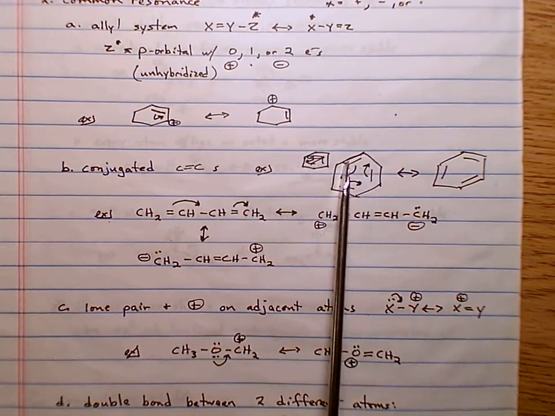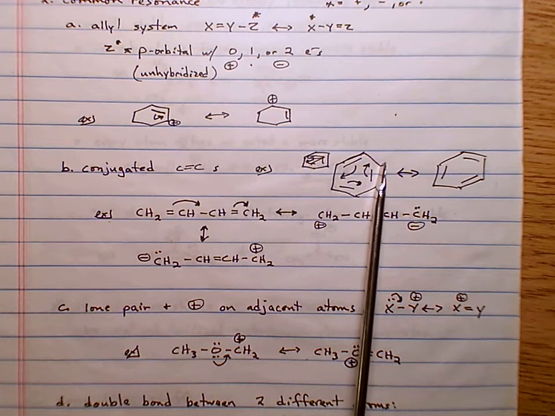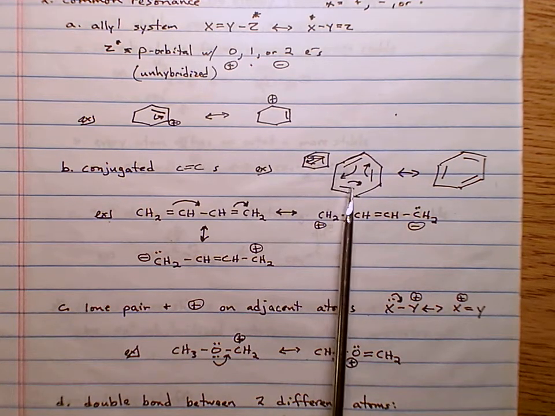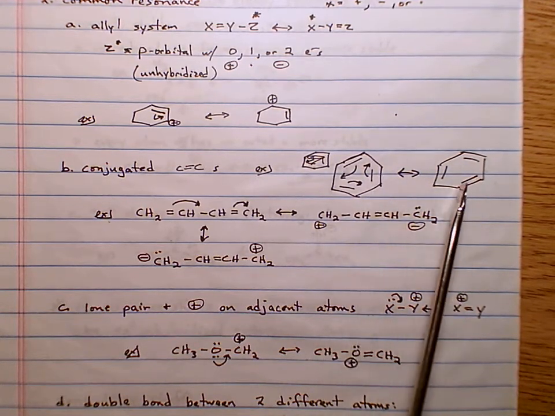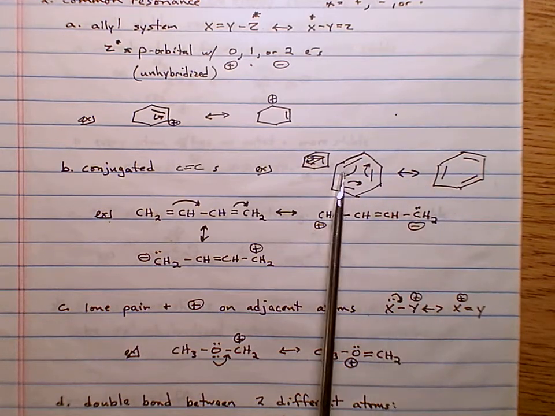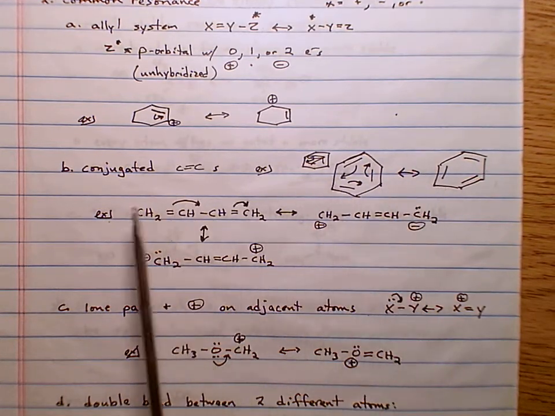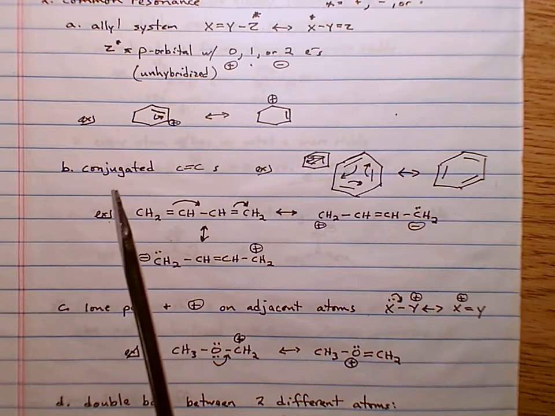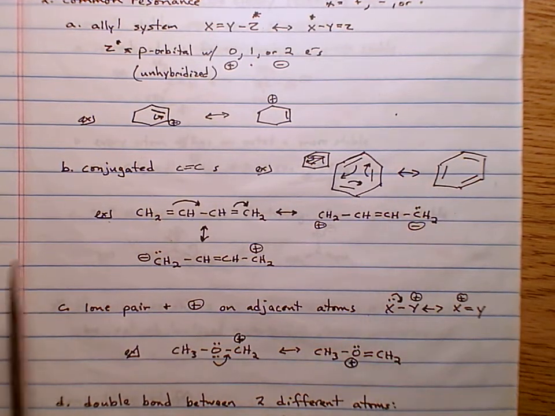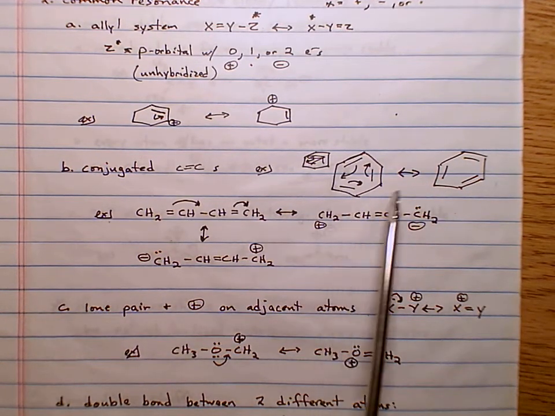Note we have a double bond, single bond, double bond, single bond, double bond. Note we can move this double bond here, and this one here, and this one up here. So benzene is an example. Aromatic systems are resonance. One would look at them as having these two resonance forms here. We'll look at more aromatic systems in the next chapter.